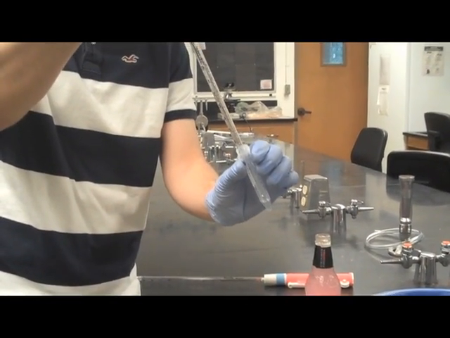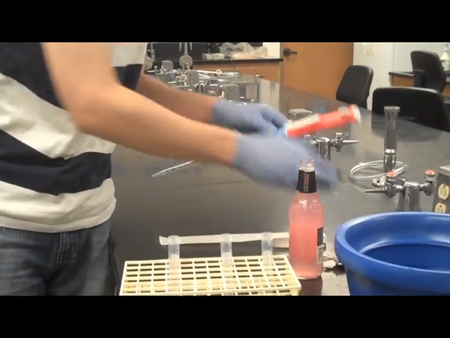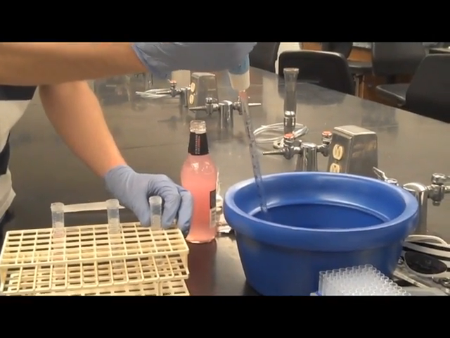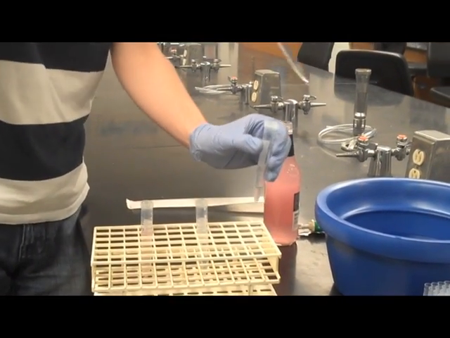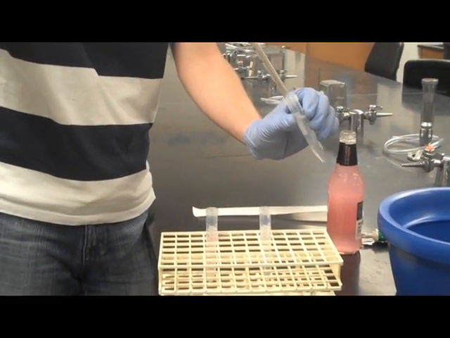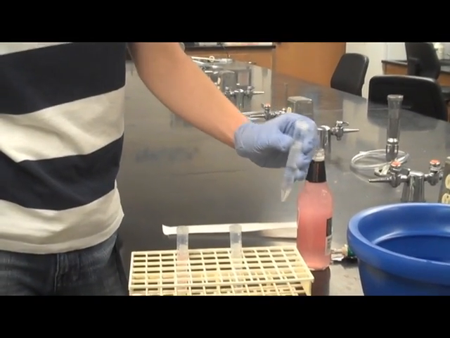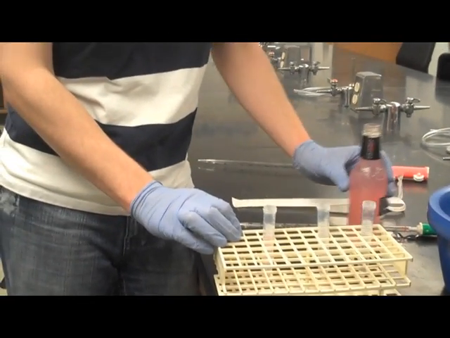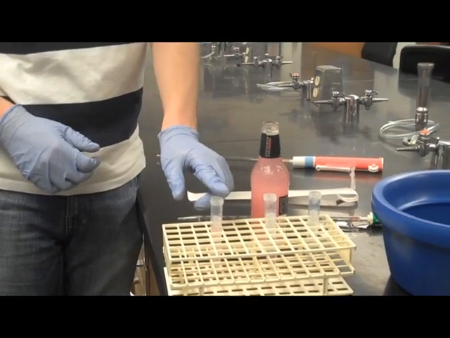Once again, Mark will then add 9 milliliters of water to test tube 3 for a final concentration of 0.04. To reiterate, Mark now has 3 solutions: a stock solution of 4 molar, a tenfold diluted to 0.4, and another tenfold diluted to 0.04.